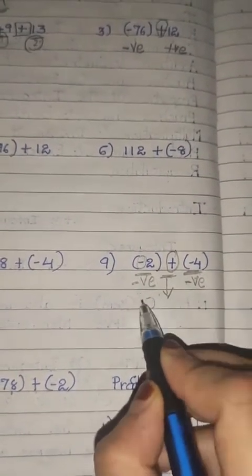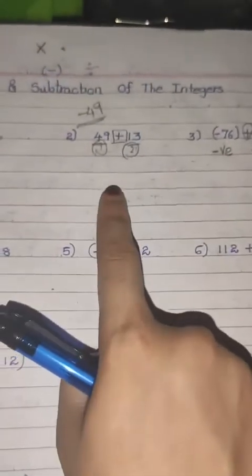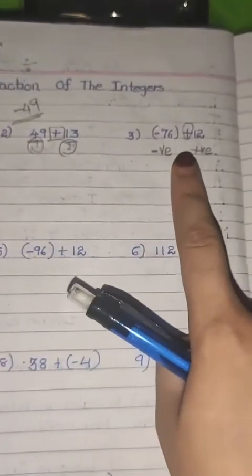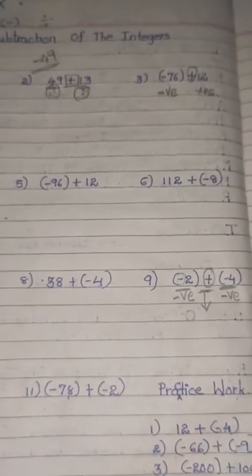So how to add two negative integers? Firstly we will see how to add two positive, then how to add one positive and one negative, and then how to add both the negative integers. So let's begin.